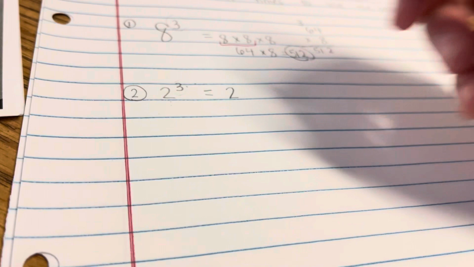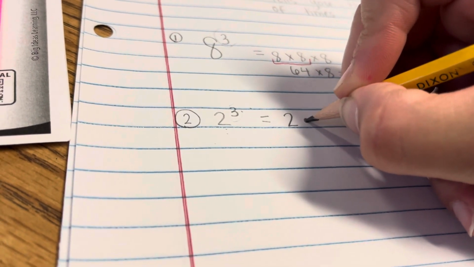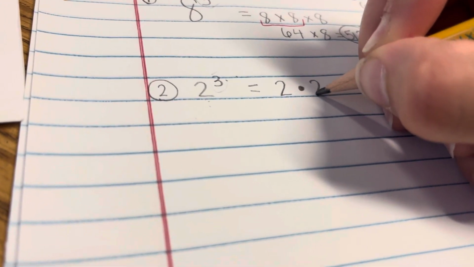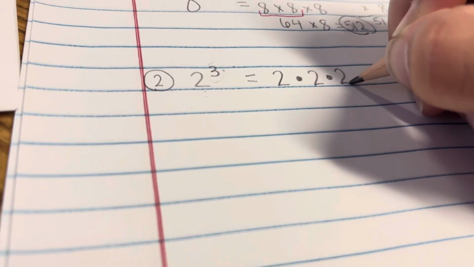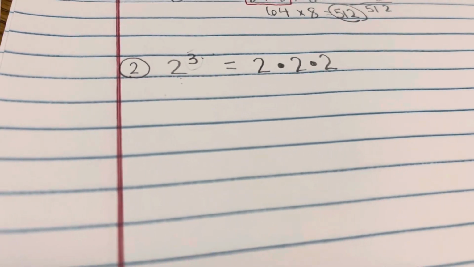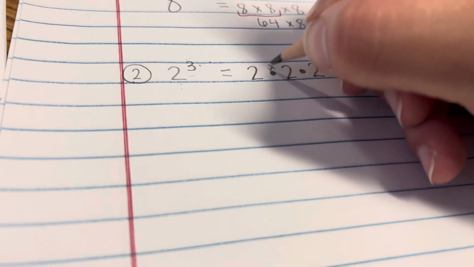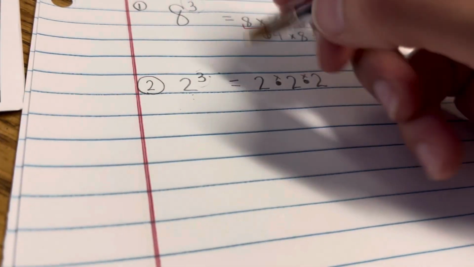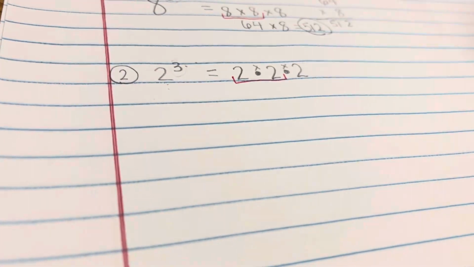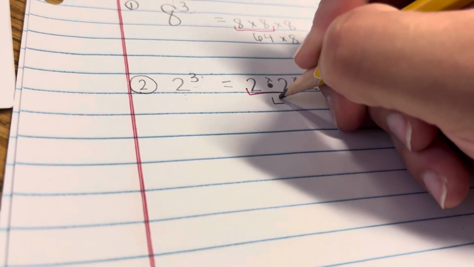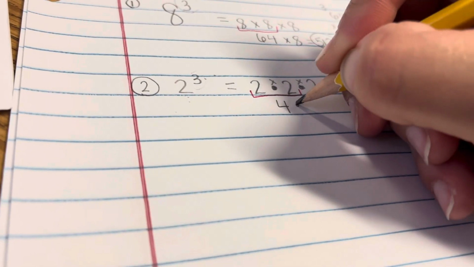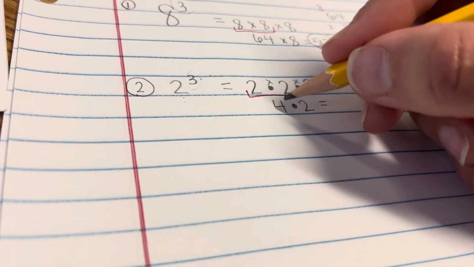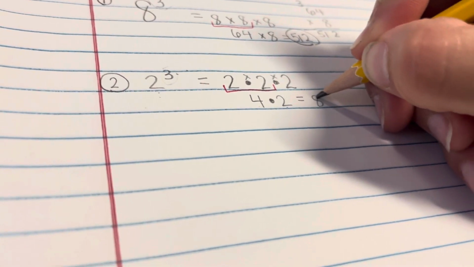I am going to show you another way that they can show you multiplication: a filled in dot, like a bullet point. So if they have 2 dot 2 dot 2, that also shows you 2 times 2 times 2. Those little dots can mean exactly the same thing. But again, you're just going to chunk it. So I'm going to show that 2 times 2 is 4, and I'm going to bring down the other thing that I haven't used. And again, that dot can mean multiplication. 4 times 2 is going to get me 8.